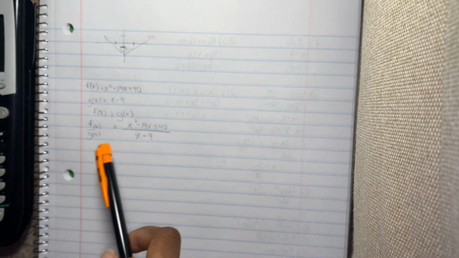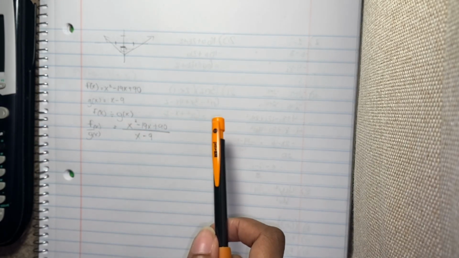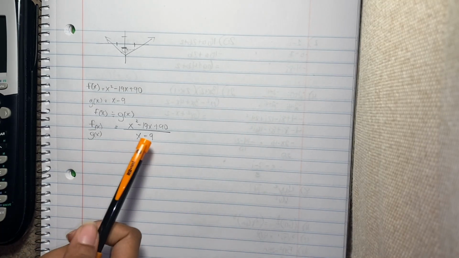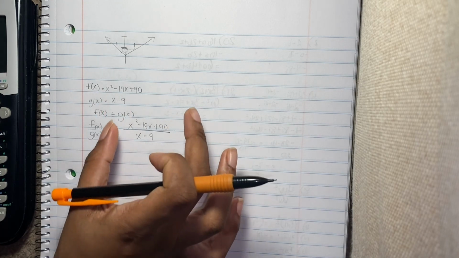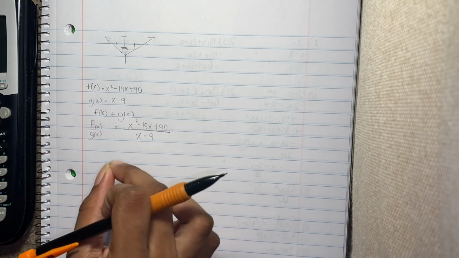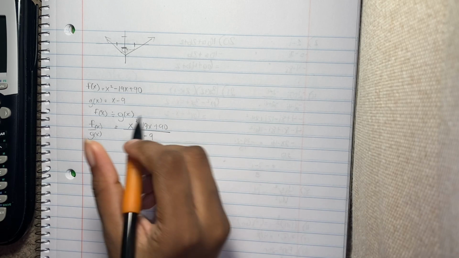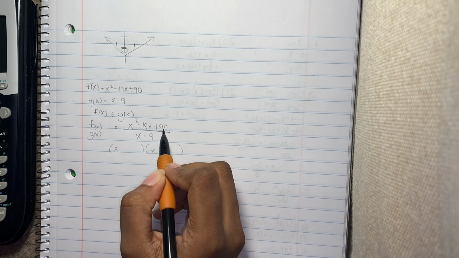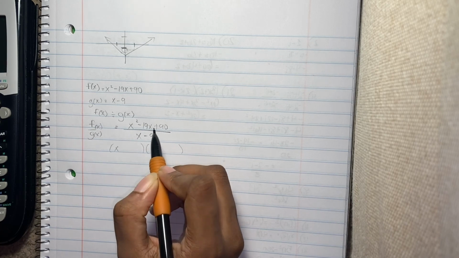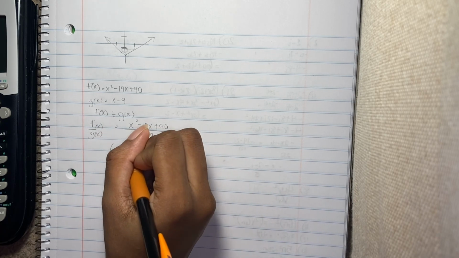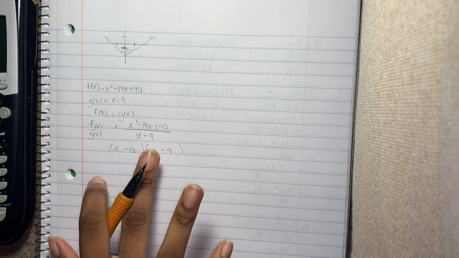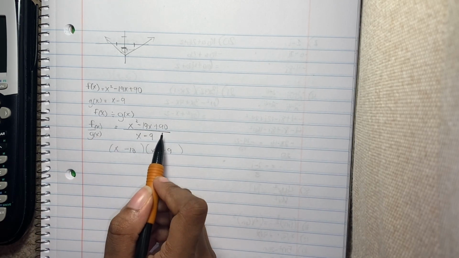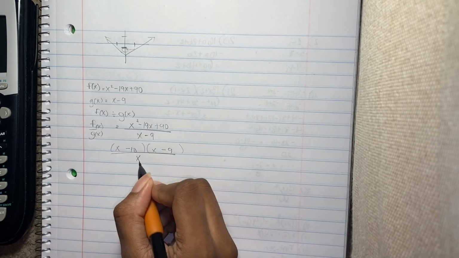A simple way for you to solve this problem would be to factor the top and just cancel out numbers. So let me show you what I'm talking about. Put your x's. Okay, what two numbers multiply to give you 90 but add to give you negative 19? That would be negative 10 and negative 9. If you add those two together, it gives you negative 19. If you multiply, it gives you a positive 90. And so divided by x minus 9.